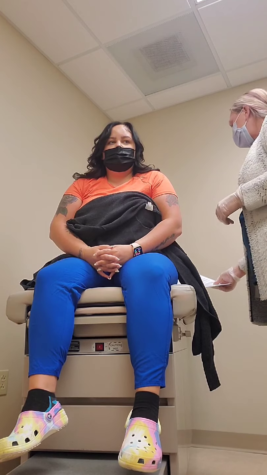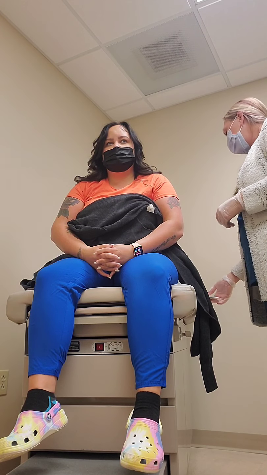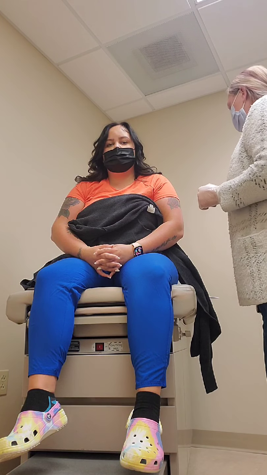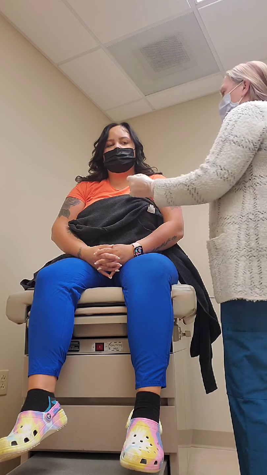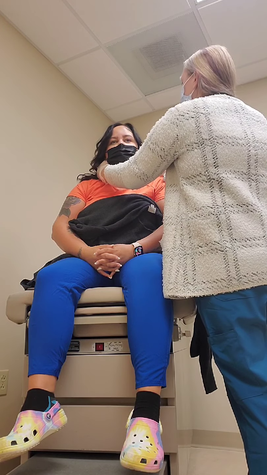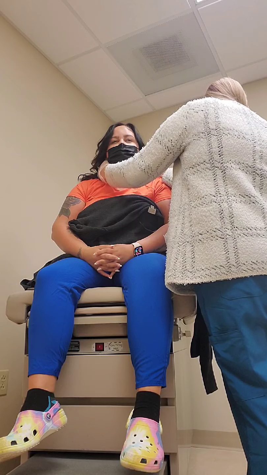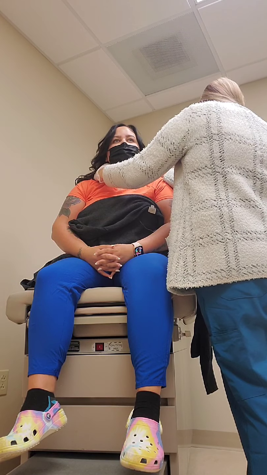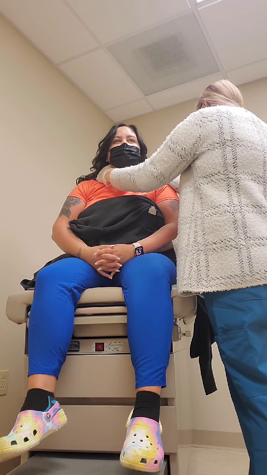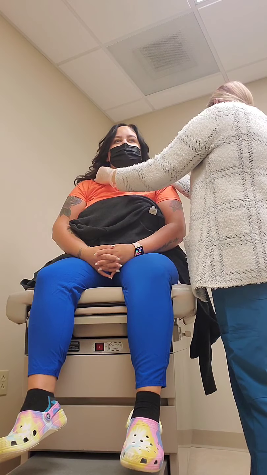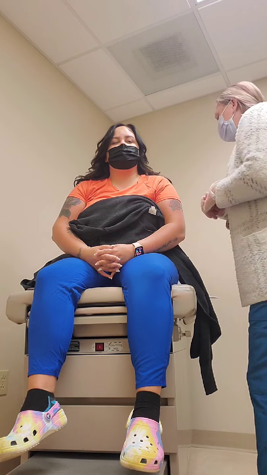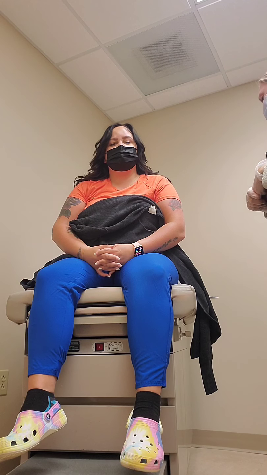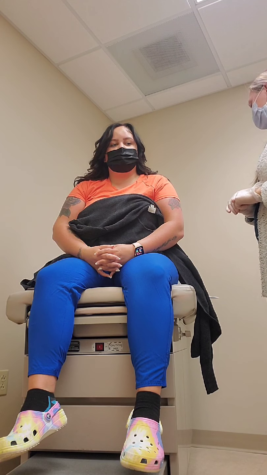Okay, next I'm going to check the posterior cervical nodes bilaterally. To do this, you're just going to palpate posterior to and under the sternocleidomastoid muscle. So this is going to be behind here. Okay, it's posterior cervical nodes. Any pain or tenderness with that? No. Okay, the next thing I'm going to assess is going to be the supraclavicular nodes bilaterally.